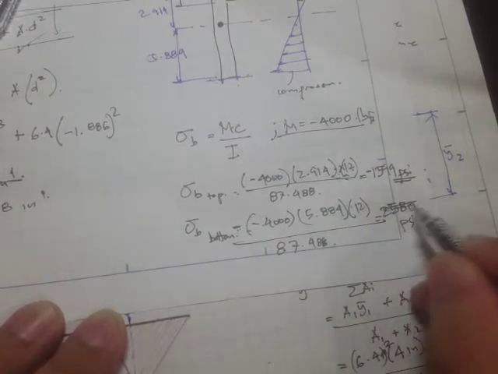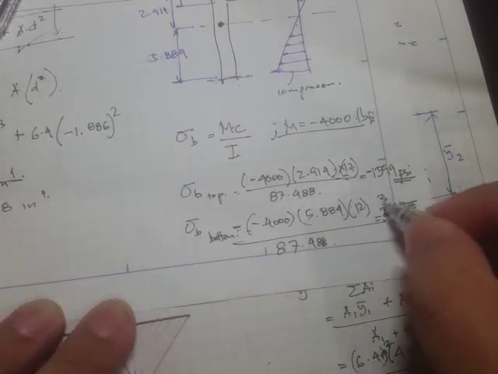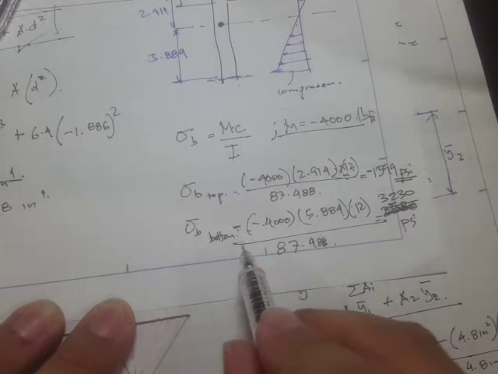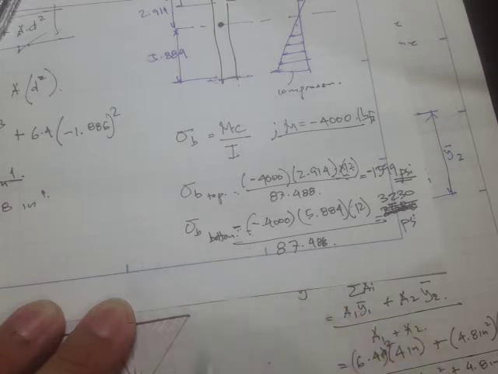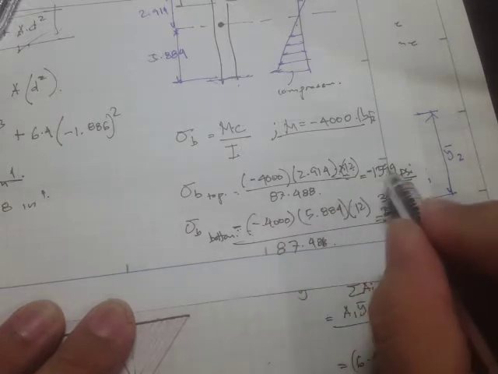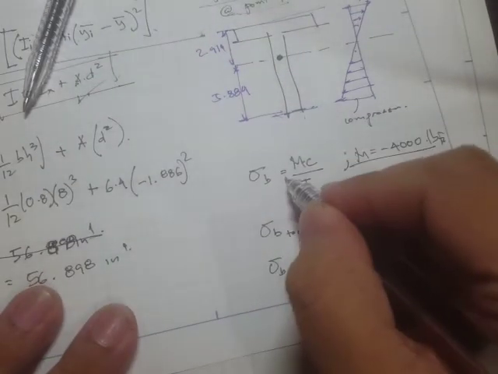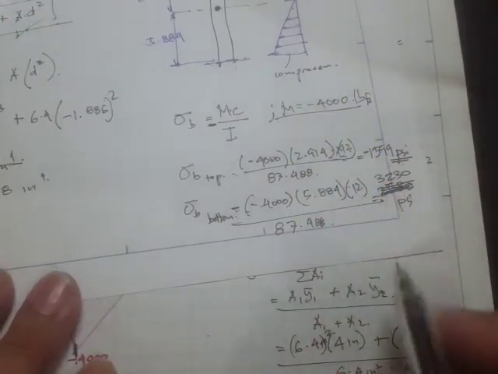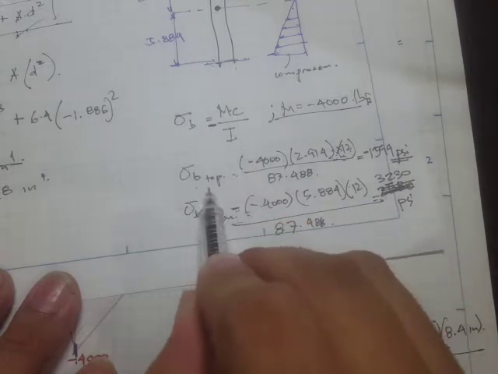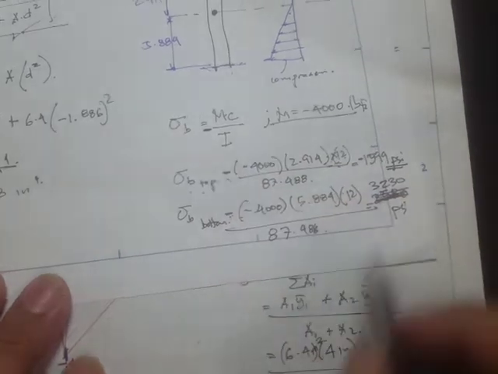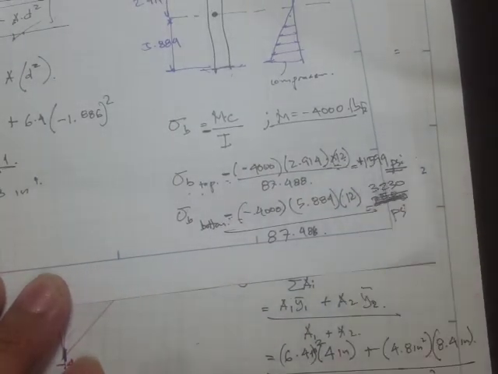Sorry, this must be okay. This must be 3,230 psi, and I think for the signs, this should be... I think we have to include a negative sign right here, because that's how they derive the equations. Because this one is in tension, so this must be positive. So there must be a negative right here. Negative times negative is going to be positive.